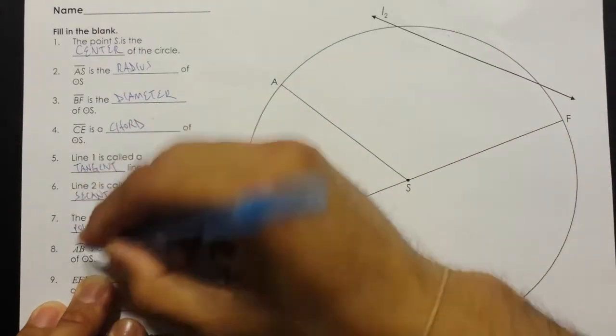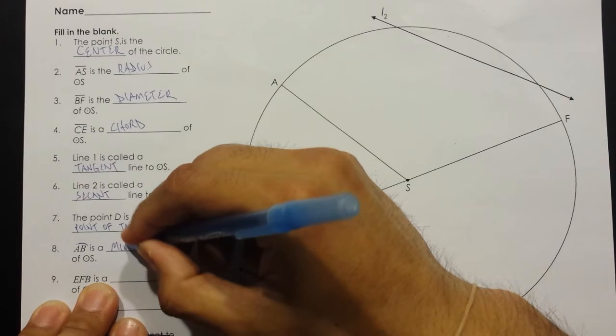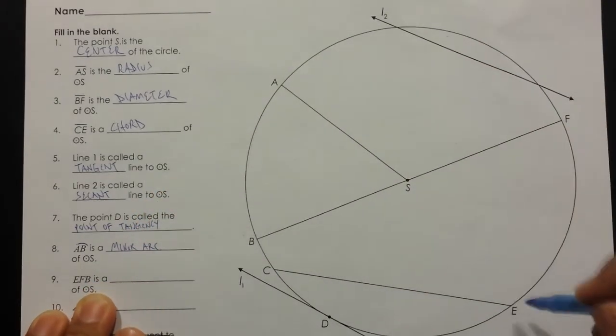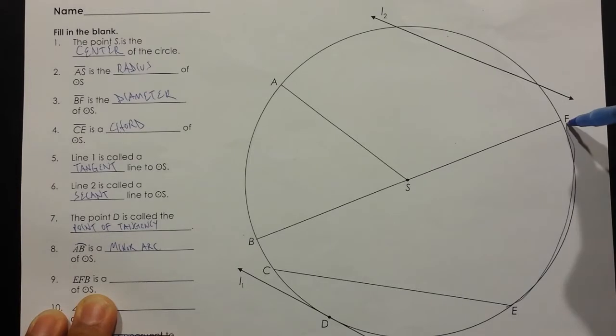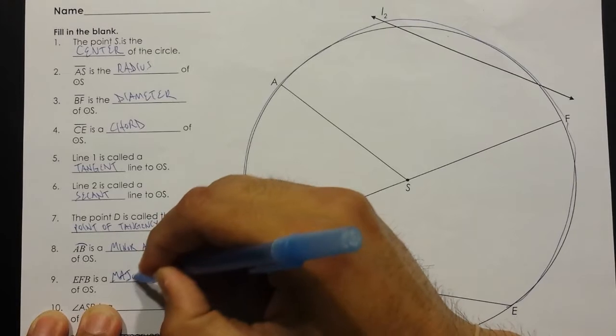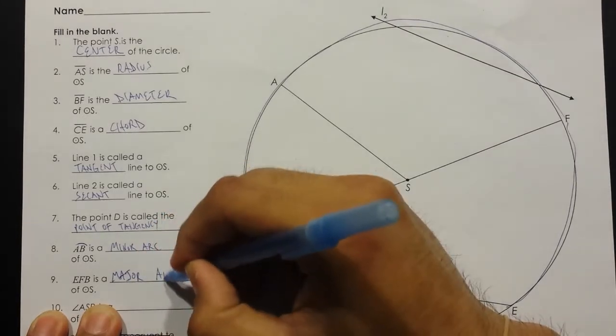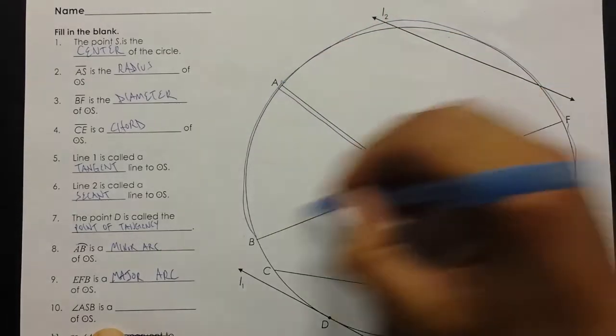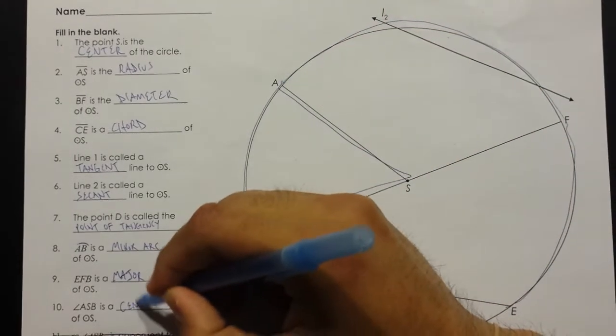Notice minor arc only has two terms. Major arc EFB, so that's from E going through F and stopping at B. Remember, a major arc is more than 180. Angle ASB is a central angle.